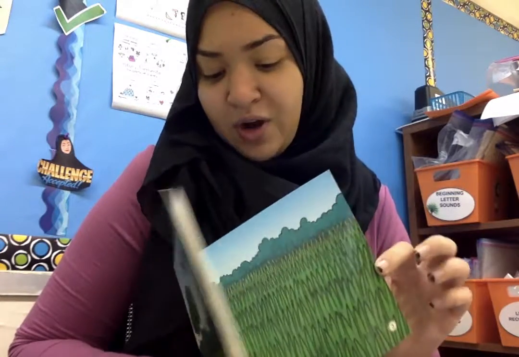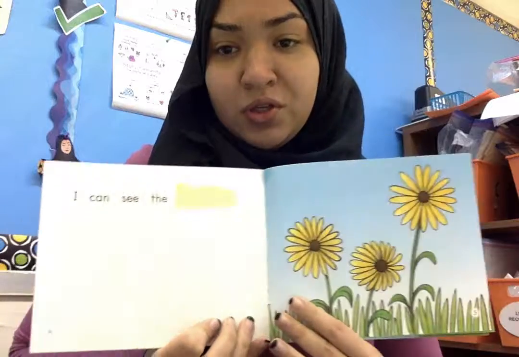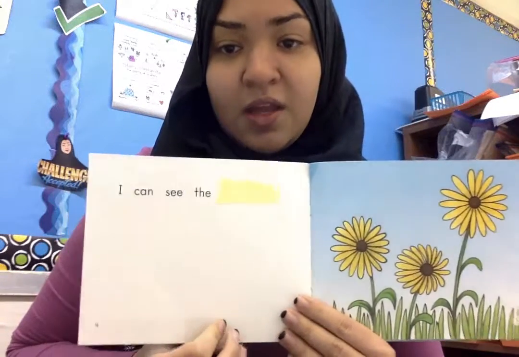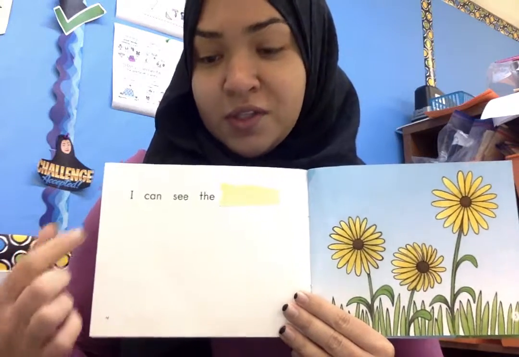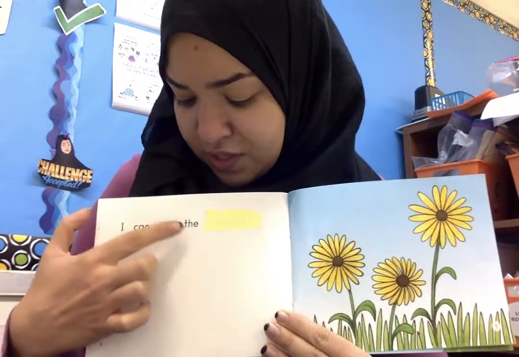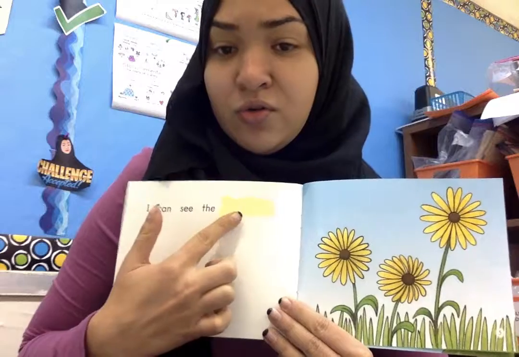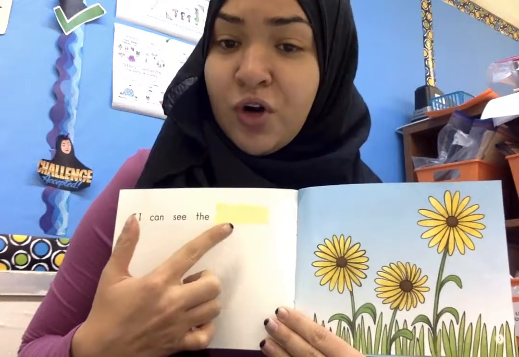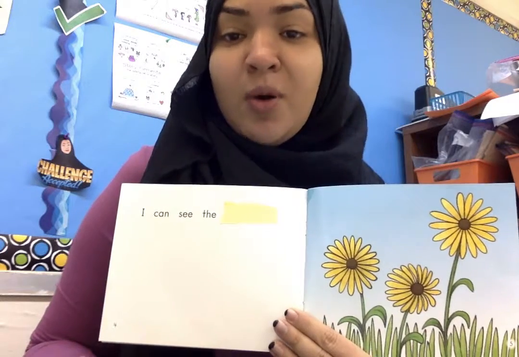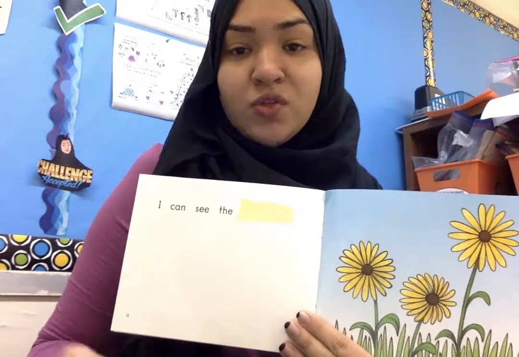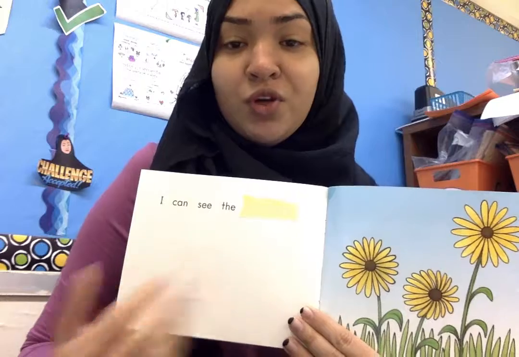So for the guided practice, I'm going to turn to another page, and I'm going to ask the students to read it with me. Let's read together, friends. I can see, then I'm going to stop them. Here's a tricky word. Are we going to give up? And when students say, no, we're not going to give up, I'm going to ask the students, well, what superpower are we going to use to help us?